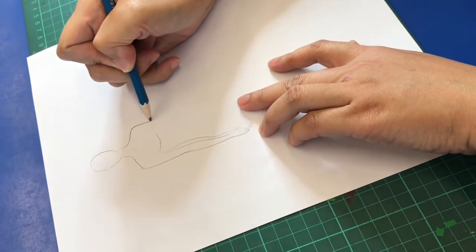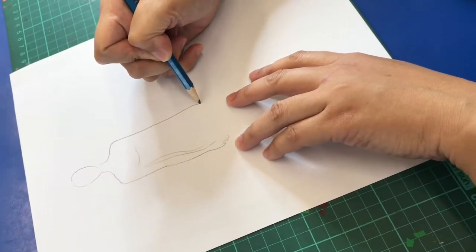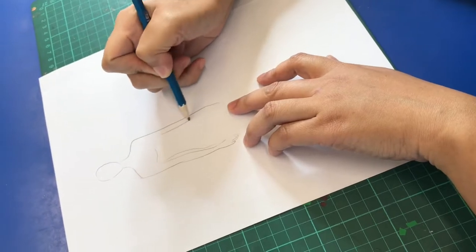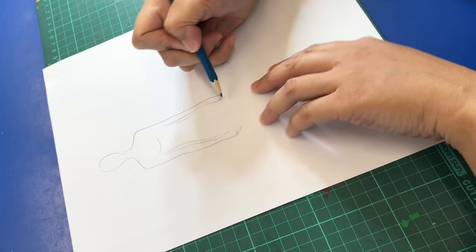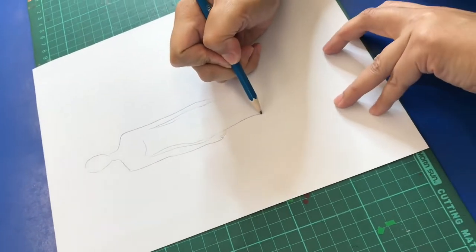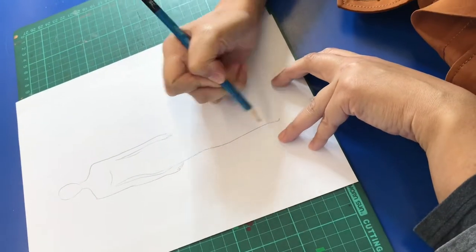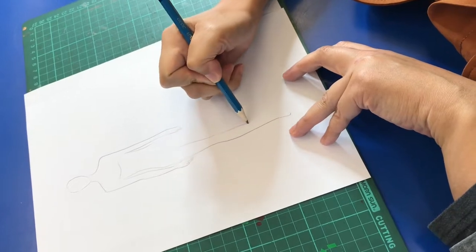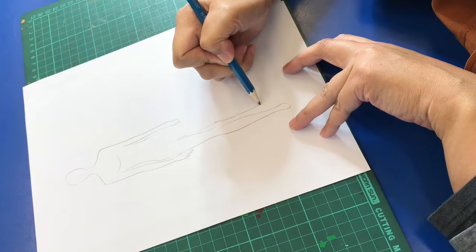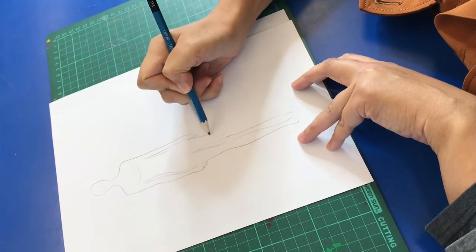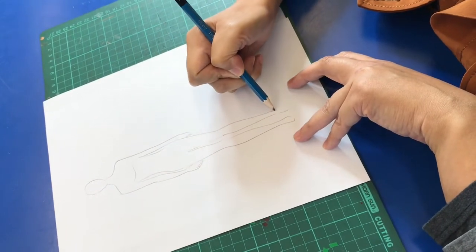Because later on you're going to dress your model anyway, right? So try to get as much detail as possible. Of course, if you find any model that is better than this, you can feel free to use that, okay?